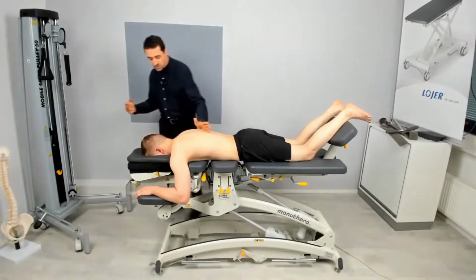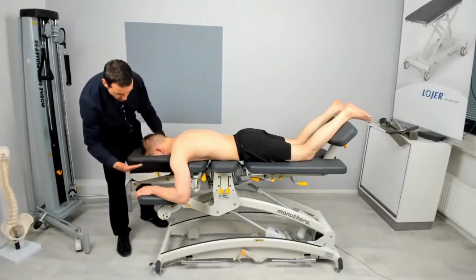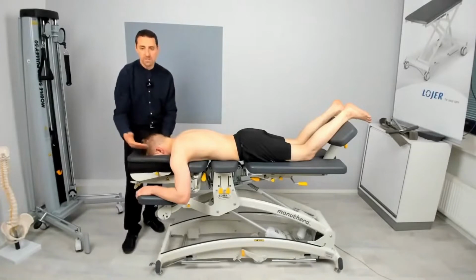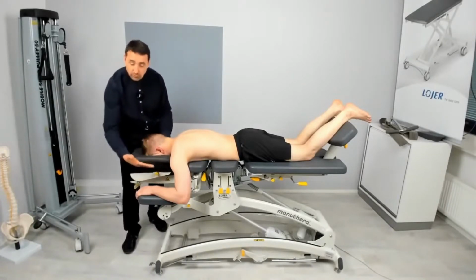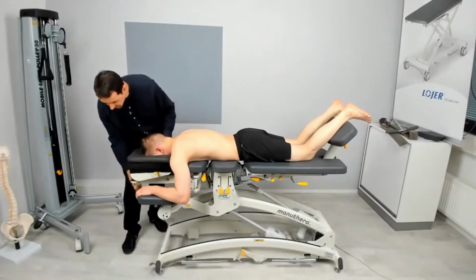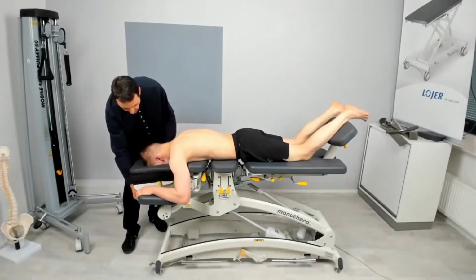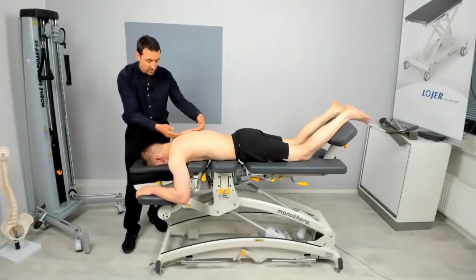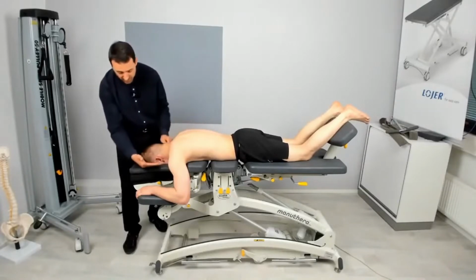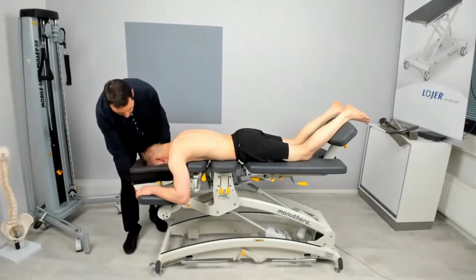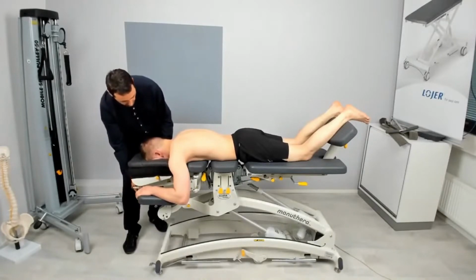Now, there's two things to consider. The first one is we can use the twofold structure of the table for vertical shift. So we can lower one part here and then the second fold here. So if, for example, we would have a very important kyphosis in the thoracic area, then we might want to have the head lower like that. So using these, you can adjust for a vertical shift here.